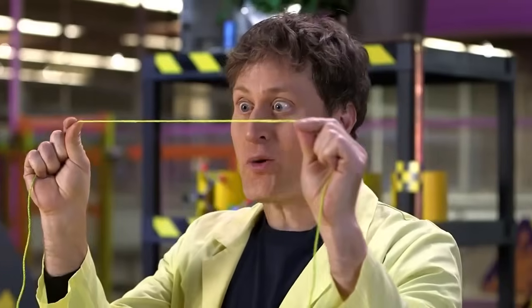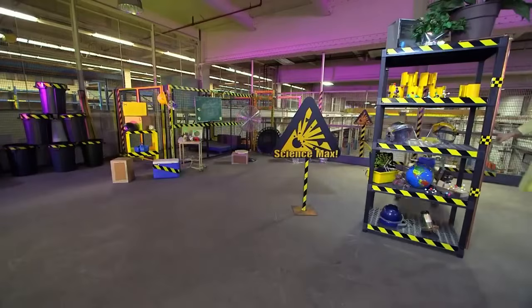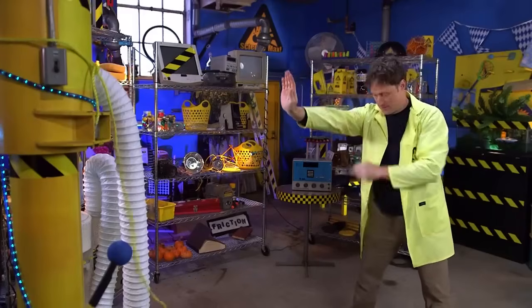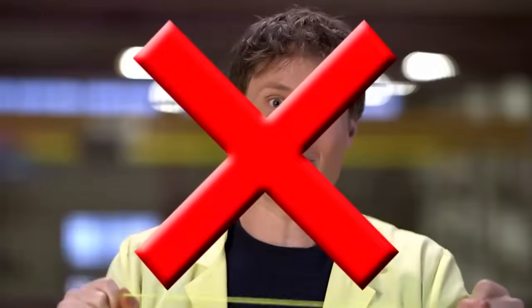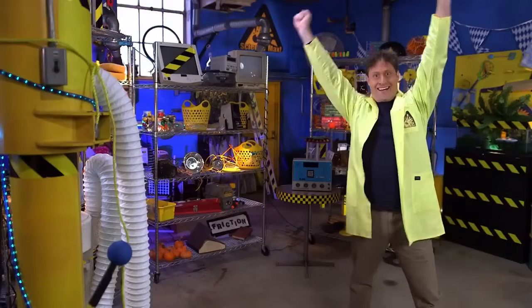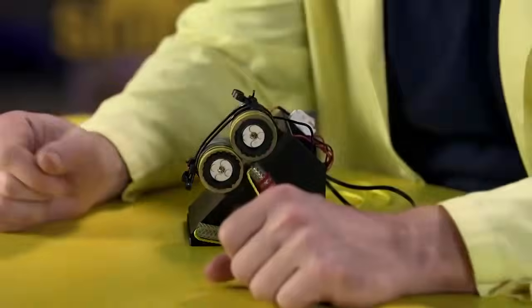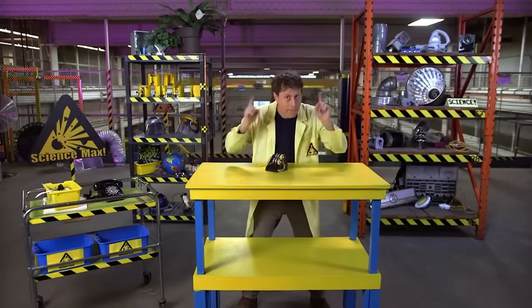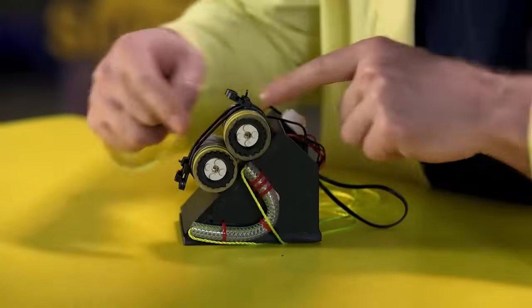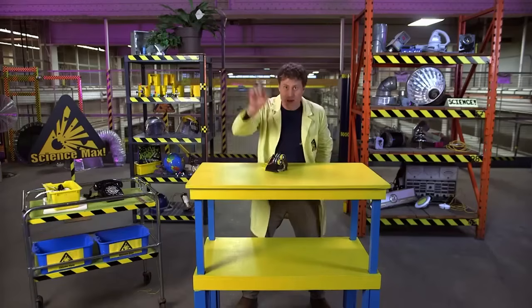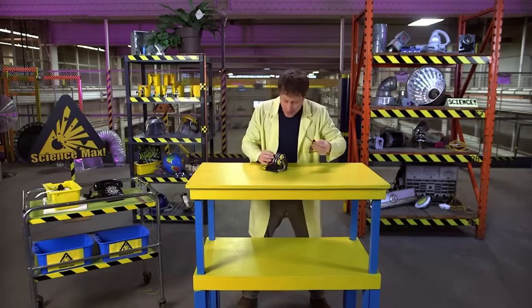This is a string. You can pull a string, but you can't push a string. Well, you can. You can push a string. You really can. Okay, quit it. This little contraption works sort of like a baseball pitching machine, but in miniature. See, there are two motors here, and the wheels spin together to shoot things out this way. Things like this craft stick.